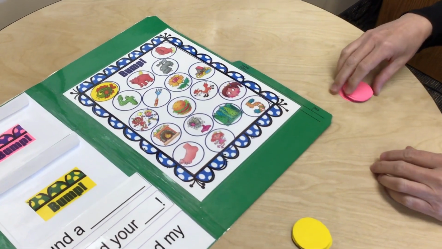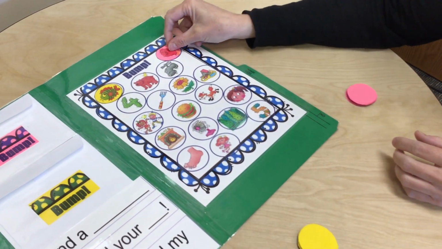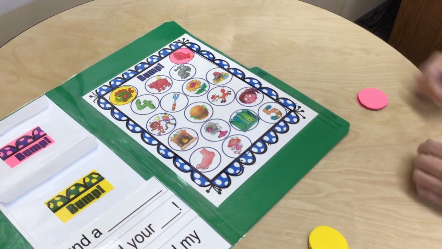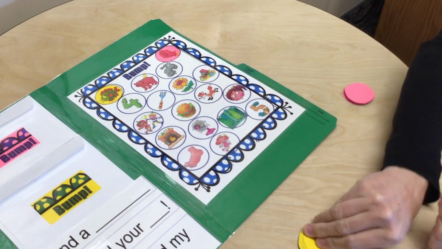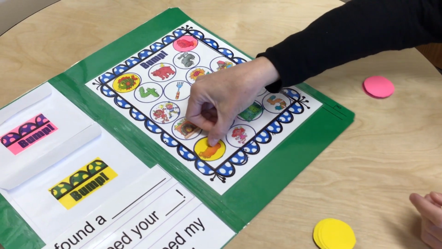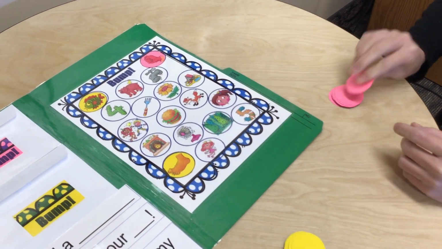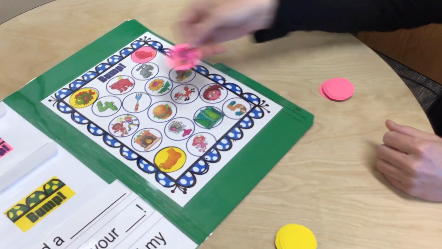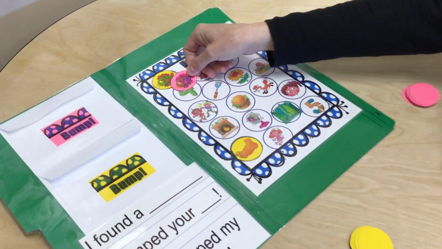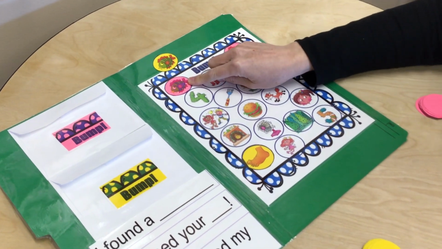And then the next person takes their turn and flips over their circle, and they might say, I found a fist. And then the other person turns over, and they have a foot. So they might just be saying foot. Totally depends on the level that they're practicing at. Then the next person turns over and, oh, they've got the fish. So they're going to bump that one and take over that spot.